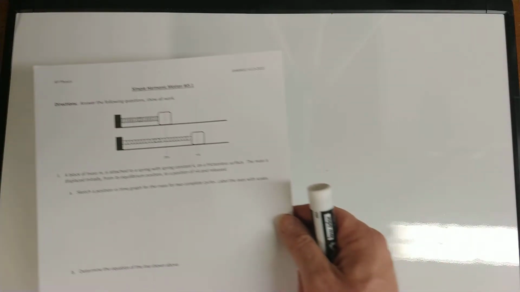So what I'm going to do for today is just kind of recap what we had done in class with simple harmonic motion, and then talk a little bit about that worksheet, which is going to be homework, just number 1 for homework for Monday.